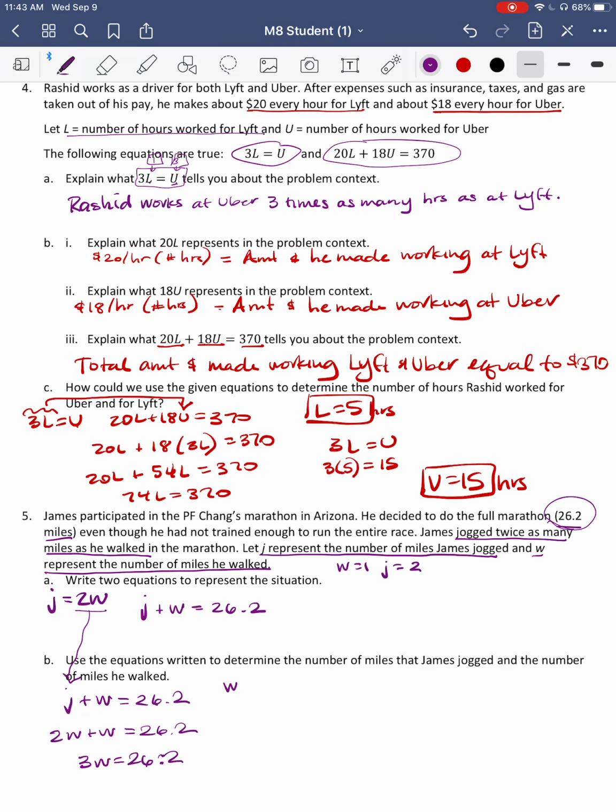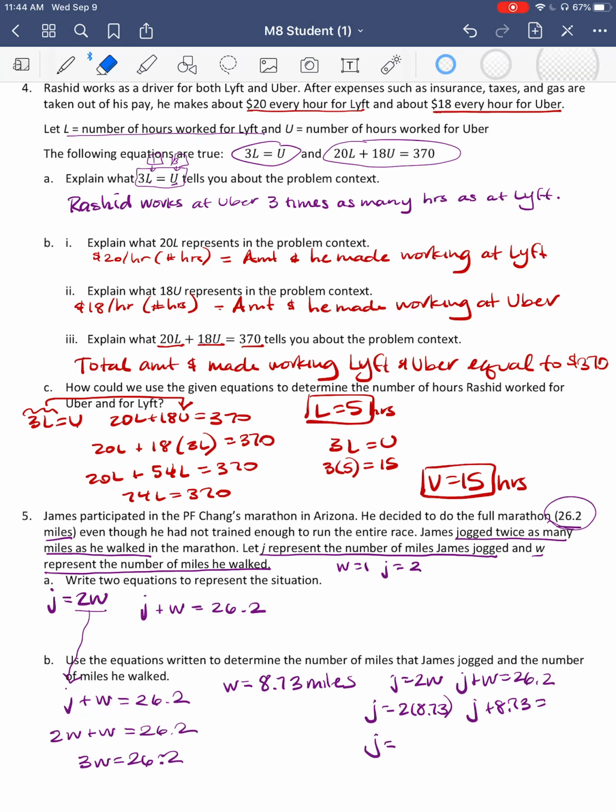If I divide both sides by 3, I get W equals about, with rounding, 8.73 miles. That's how many miles he walked. Now you could go back to either of the equations to find out how many miles he jogged. If we did the first one, we'd say 2 times 8.73 gives us the answer. Or if we did the second one, J plus 8.73 equals 26.2. Either way, when we solve, we should get J equals about 17.47 miles.